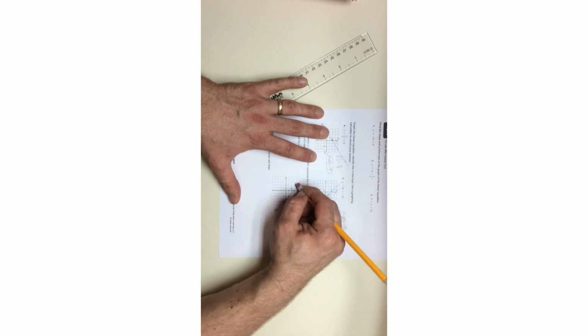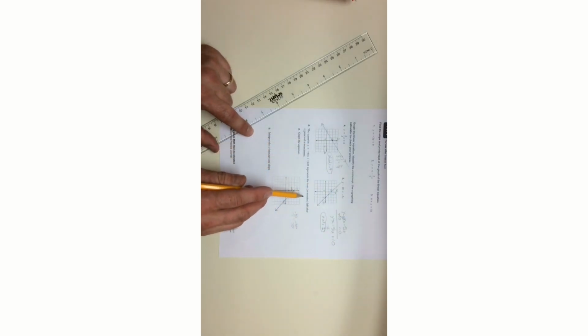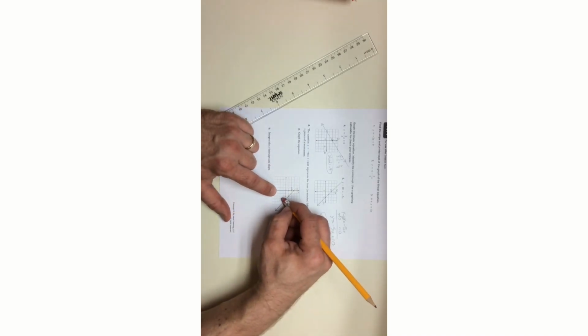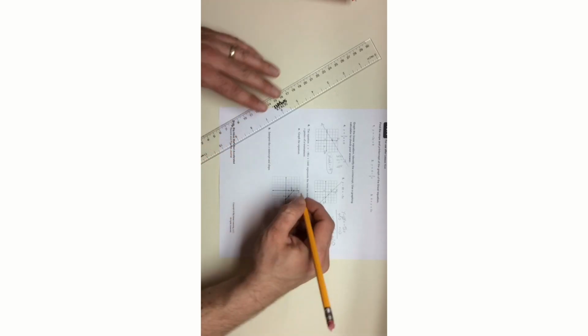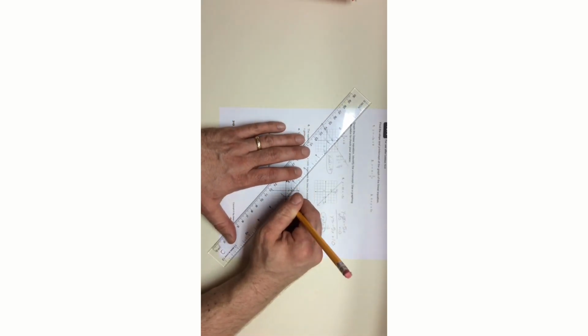X games of a tournament. Wouldn't make any sense to have negative games. So we can't have negative games. And y is the time in minutes left, and it wouldn't make sense to have negative time. So this is actually not a line that goes on forever, but a line segment that begins and ends at the intercepts.